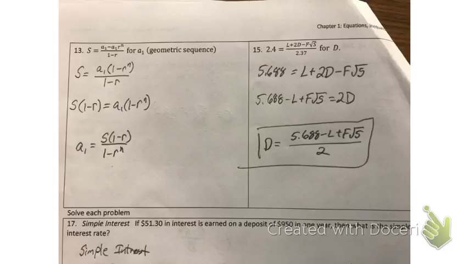All right, for number 13, it said S equals A sub 1 minus A sub 1 times R to the N over 1 minus R, to solve for A sub 1. So your big problem in this one is that you have A sub 1 in two different places. So the first thing you're going to do is factor those out in front, which is going to give you A sub 1 times 1 minus R to the N over 1 minus R.